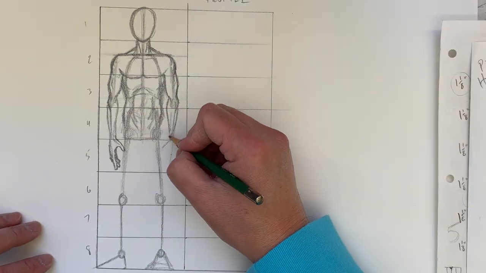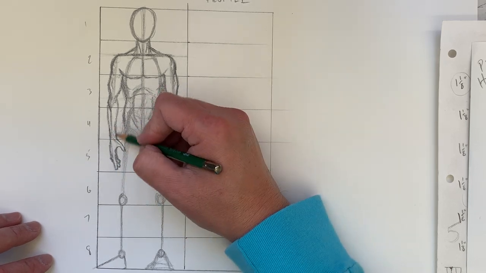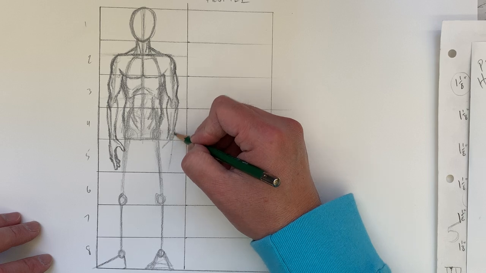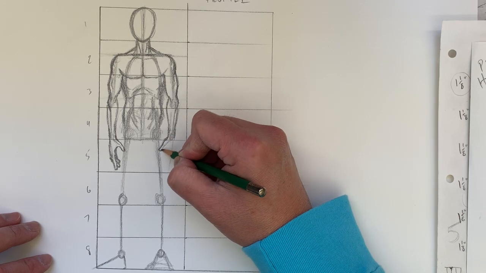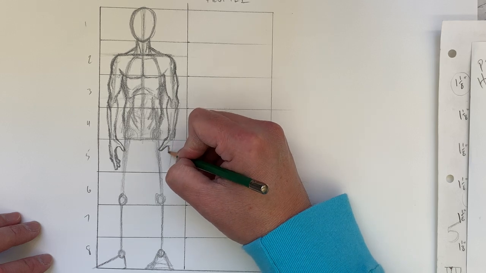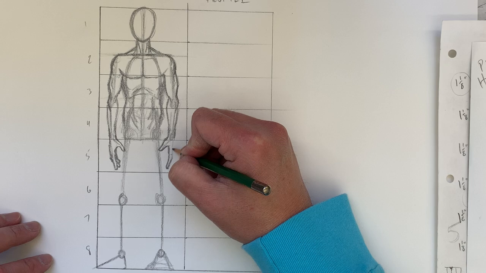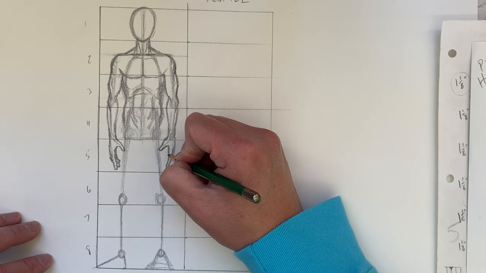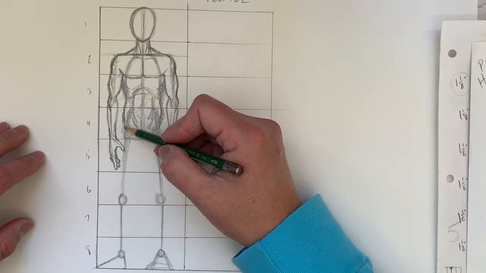okay, just the illusion. Also, you know, we want to make sure that the wrists are wide enough. The wrists are not dainty things. They're important for us to be able to grasp and hold things. There's a lot of ligaments and muscles going in there. Your hands and fingers are a lot bigger than you think. Your hands actually hit mid-thigh.